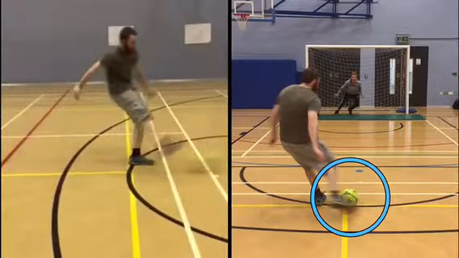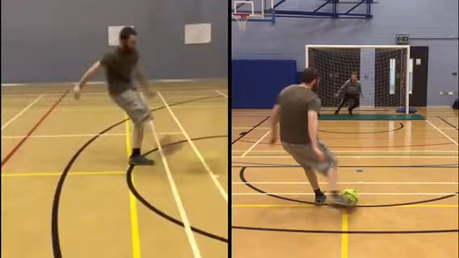This is because the striking foot of the participant could have used more abduction towards the ball. This creates a better surface area to strike the ball with, which can in turn create a better connection, accuracy and power during the execution phase.